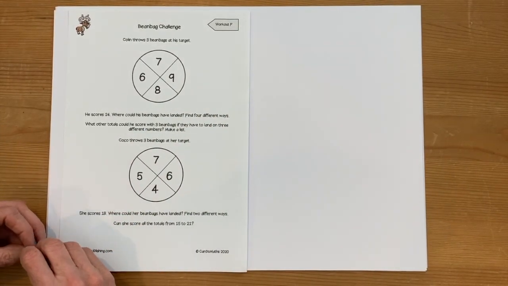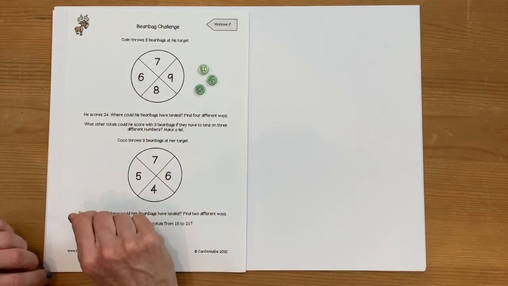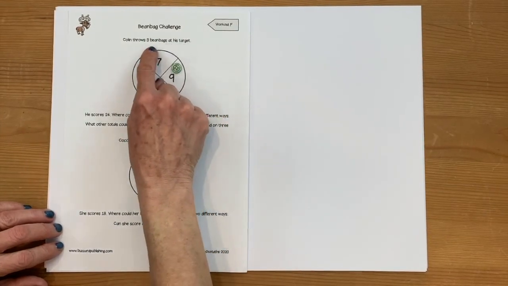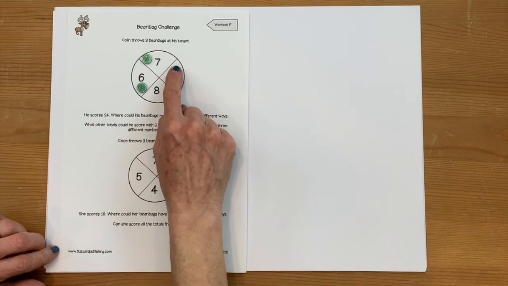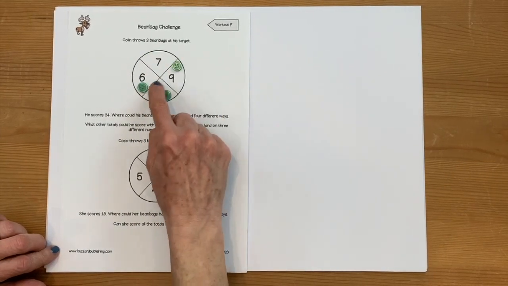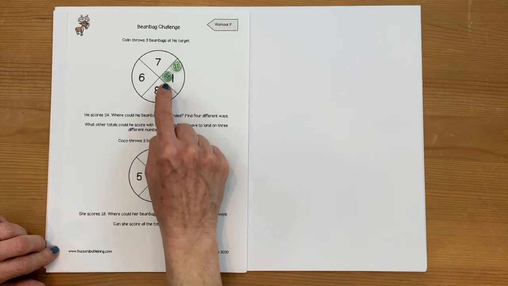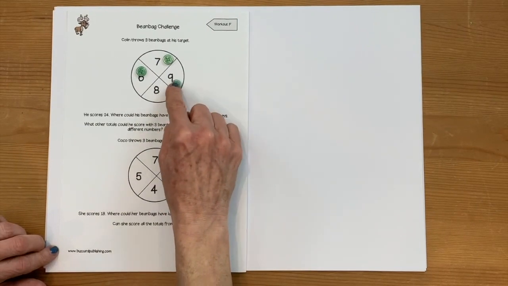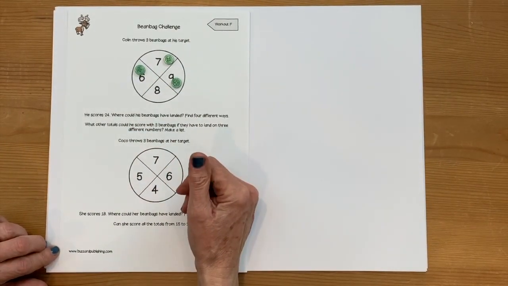I'm going to use these 3 buttons to represent my three beanbags, and I'm going to throw them at the target. Well, they could land on those 3 numbers, couldn't they? Or they could land on those 3 or those 3. Or what if 2 landed on one number or 3 landed on one number? So I can move my beanbags around to find possible scores. You could even play it as a game, couldn't you? Make a bigger target and have a go, play a game.